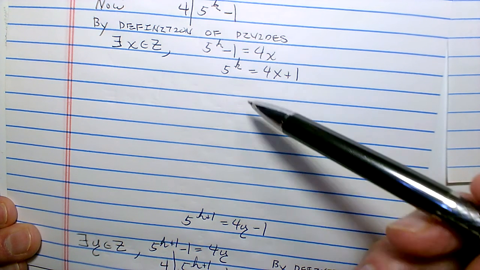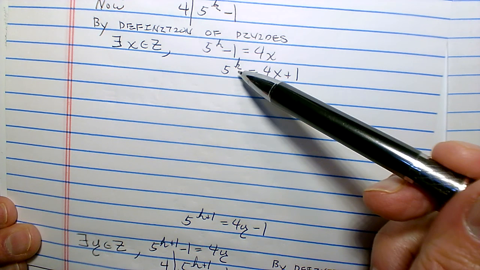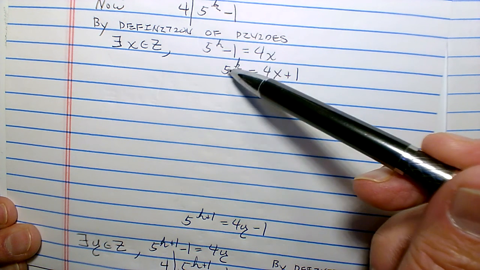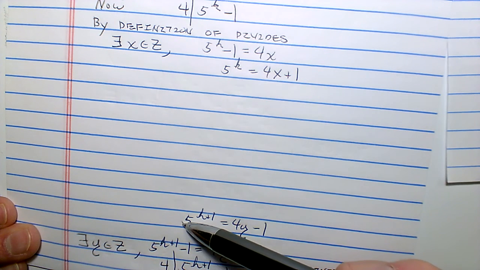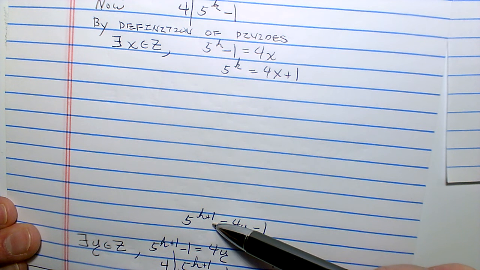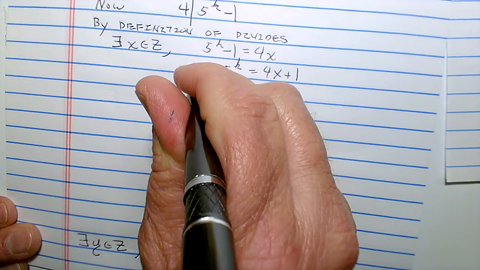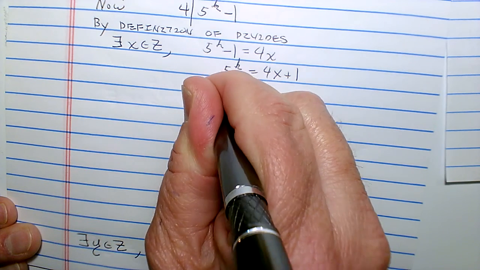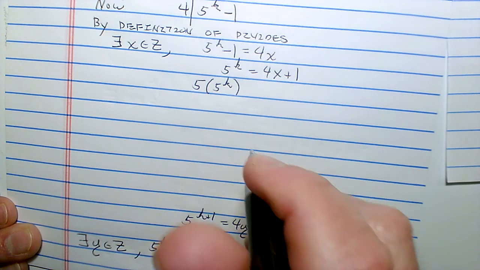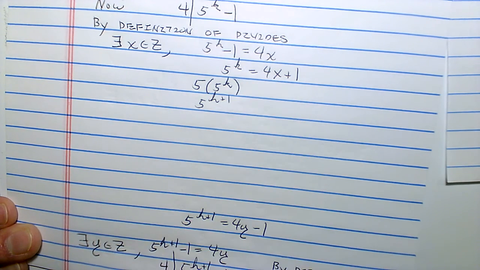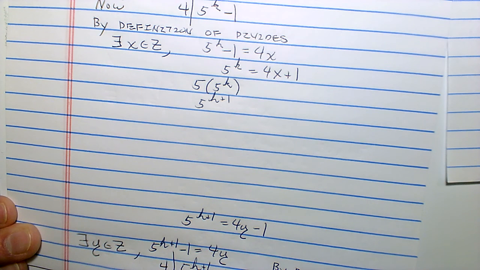Let's concentrate just on the left-hand side at first. How are we going to change 5 to the k, meaning we have k factors of 5, into 5 to the k plus 1, meaning we have one more factor of 5? Oh, there's one more factor of 5, so we could multiply this by 5, and that'll give us the correct exponent on the left-hand side.